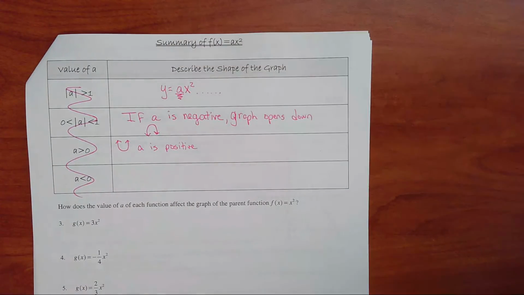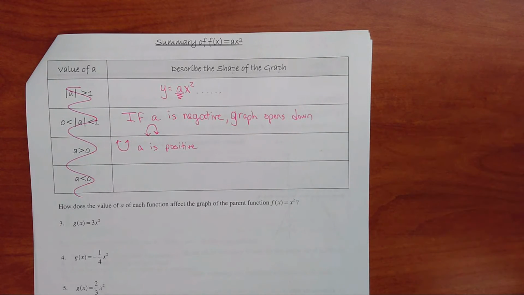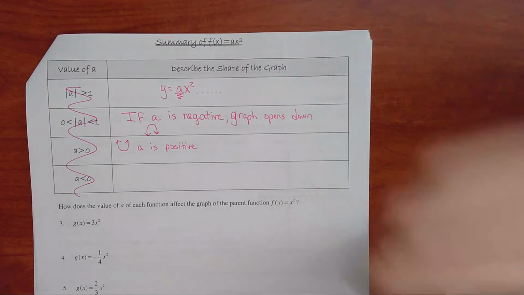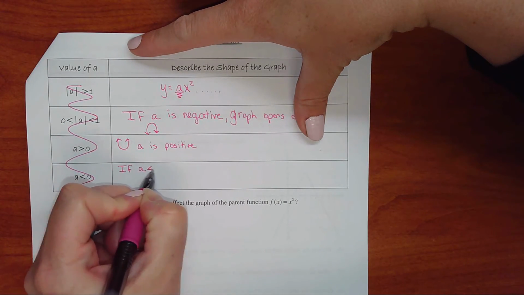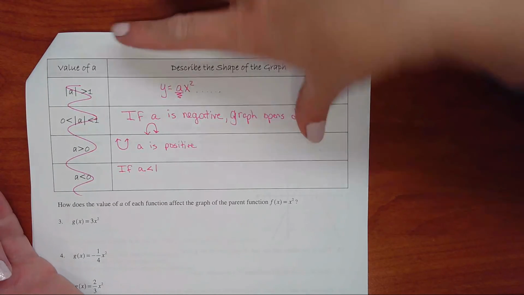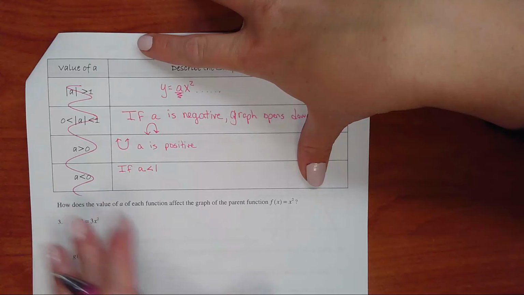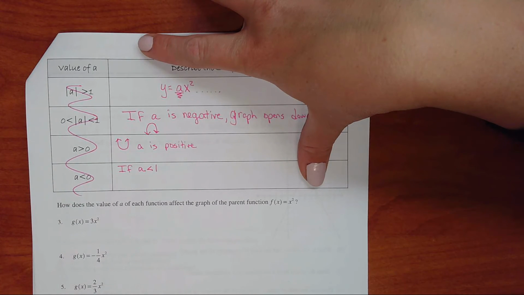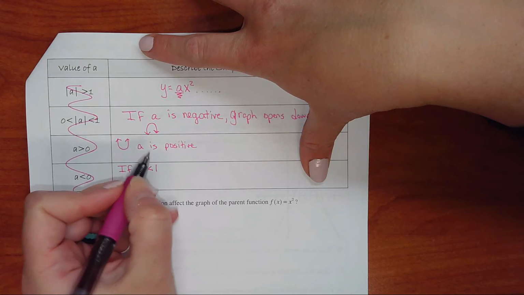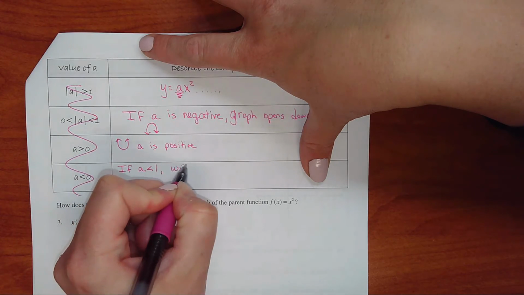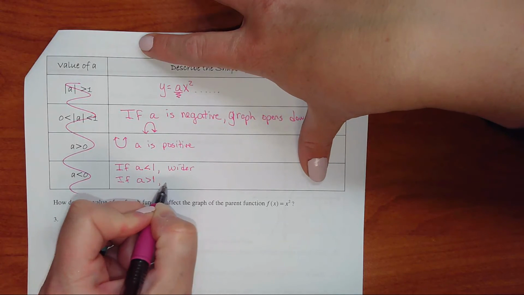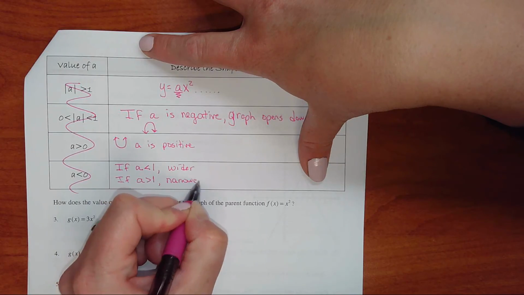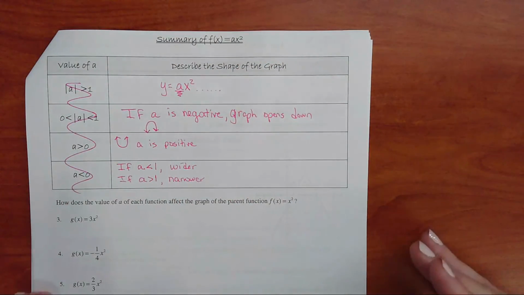The other thing that we're going to have to deal with today also is, what if that A is a 2, or what if that A is a 1/2? What does that do to the actual graph? So if A is less than 1, not thinking about signs, so today you need to not think about them having positive or negative signs. If A is less than 1, that means that your graph is going to get wider. If your A is greater than 1, that means that your graph is going to get narrower, meaning it's going to get really, really close to the y-axis.